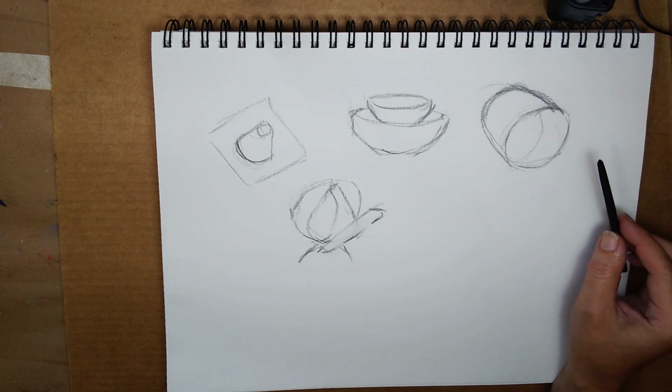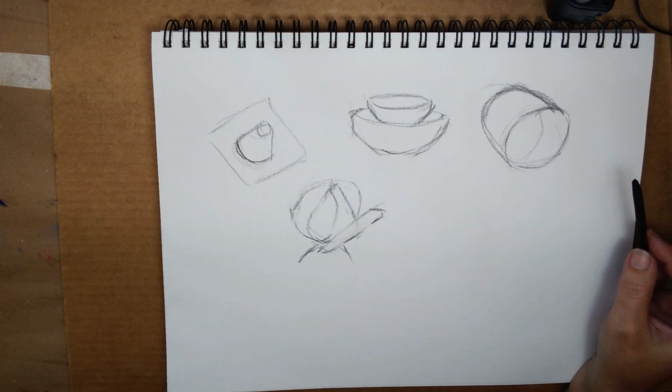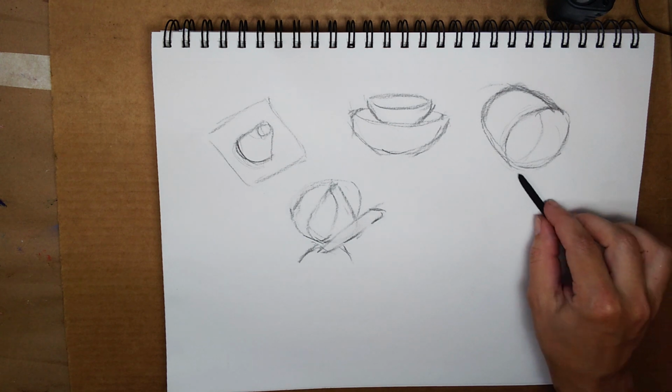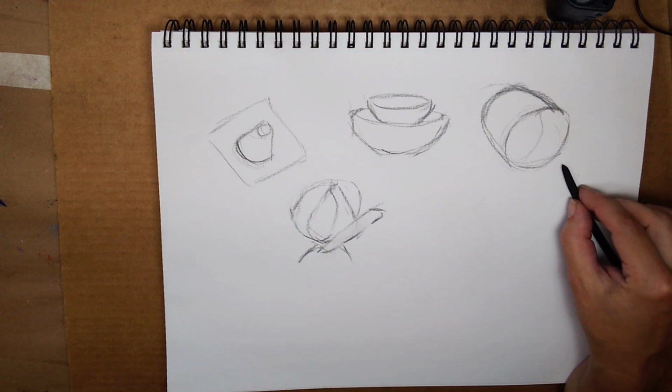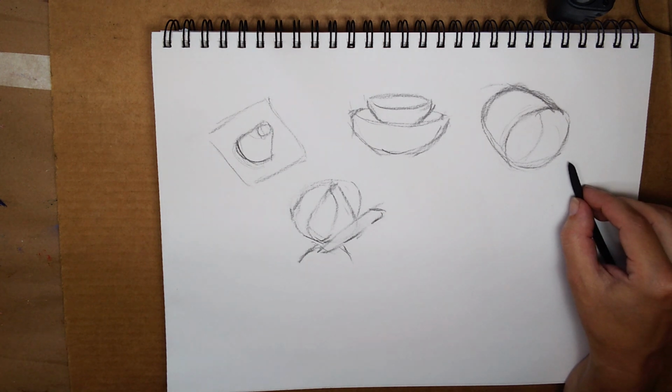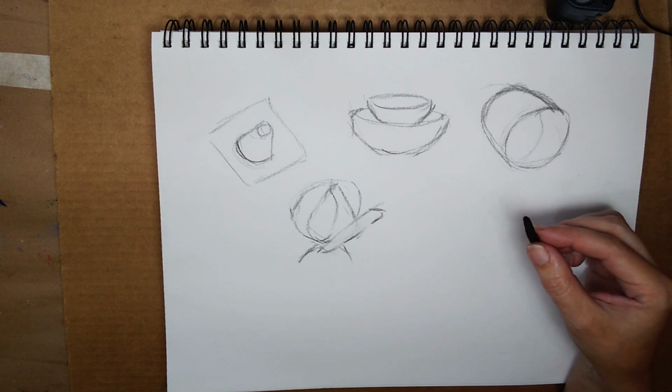So in the next demonstration, I'm going to do at least 3 individual roses from start to finish, and explain all the steps of what I'm doing to build up an actual rose.